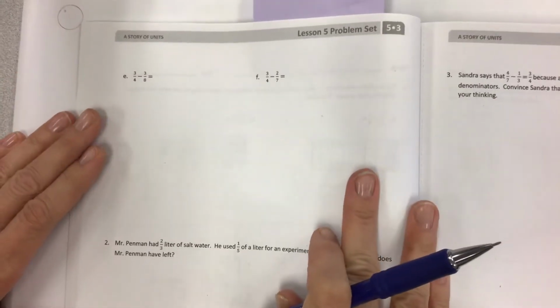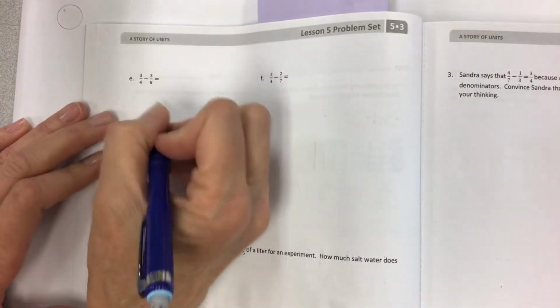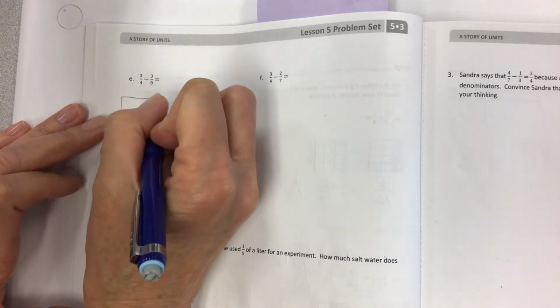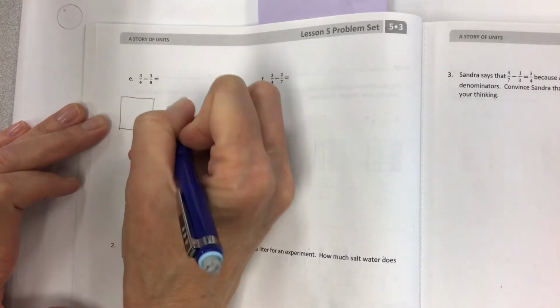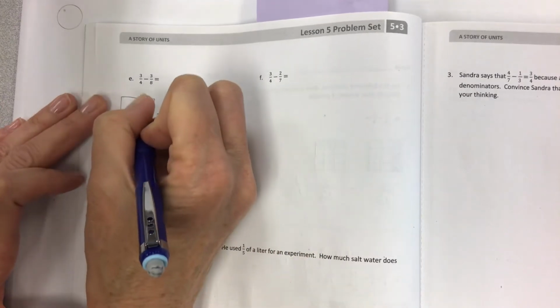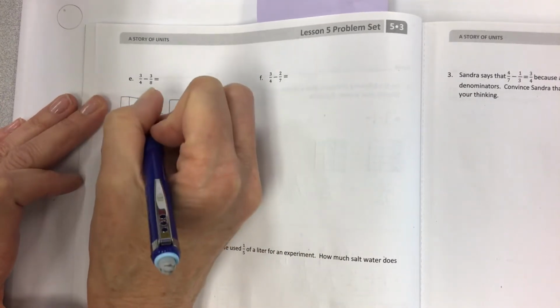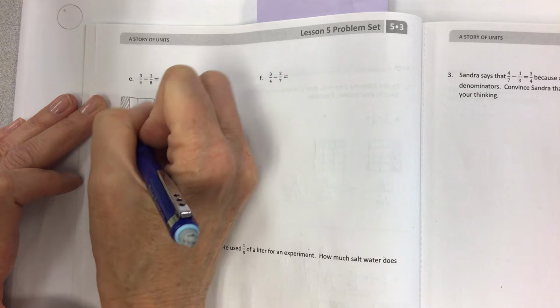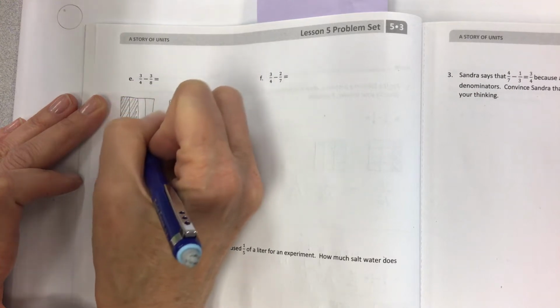All right, let's turn the page. A couple more problems on top, then 2 word problems. All right, 3/4 minus 3/8. Notice that they're giving us more shaded pieces on top. That's the numerator. The numerator is on top. Shade your 3/4.